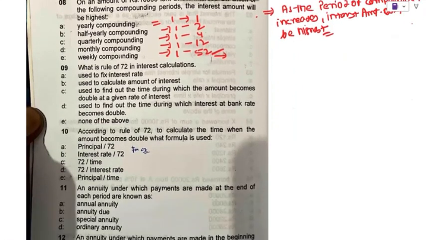Now we move to the next question. What is the rule of 72 for interest calculation? Basically, the rule of 72 is applicable to compound interest.